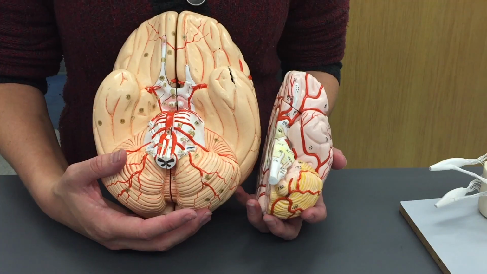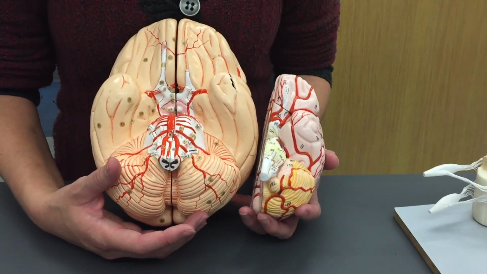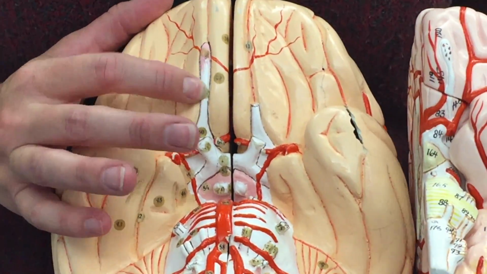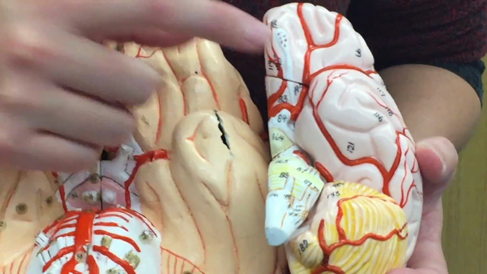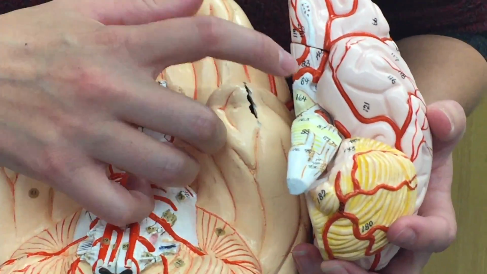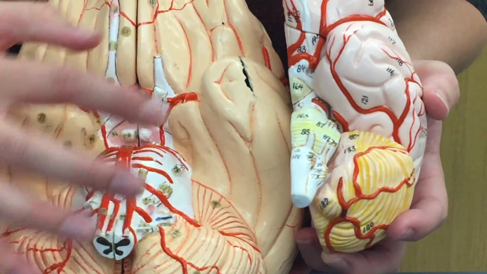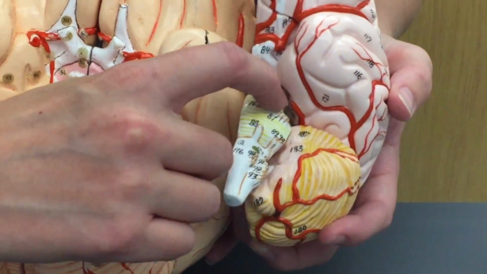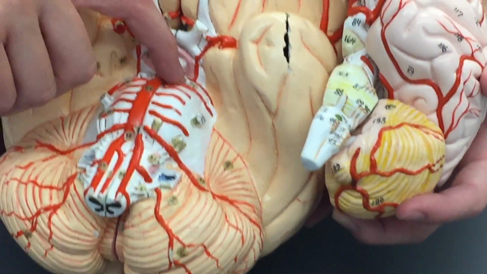Okay, so now the cranial nerves, you guys' favorite part. Luckily for you, they go in order. So if you just know the order, it's fine. 1 here. 1, 2, 3. See him chilling right there? If you go laterally, 4 is right there.